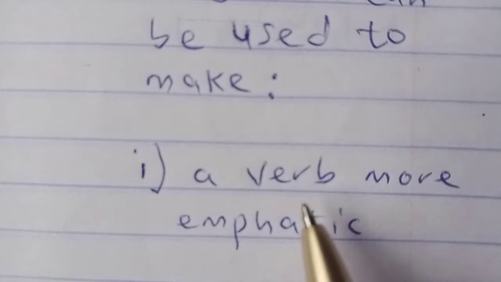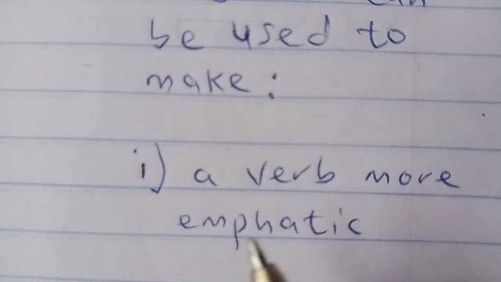Don't forget, the verb do as an auxiliary verb is a helping verb. That is, it helps the main verb. So the first way it can help a main verb is by making that main verb more emphatic. And we're going to look at some examples to explain that shortly.